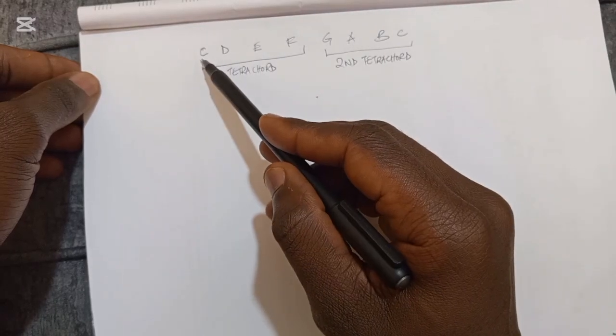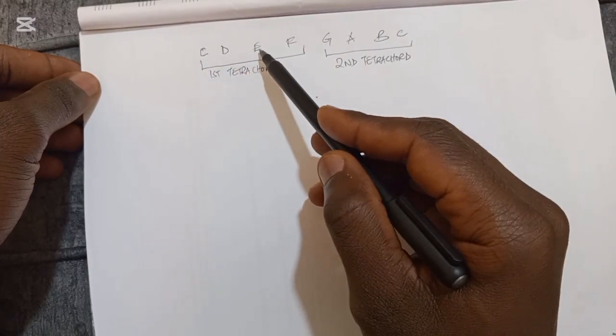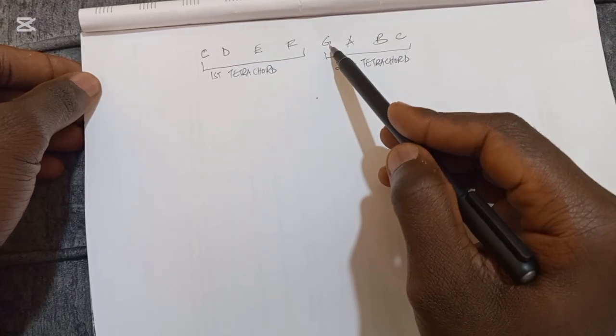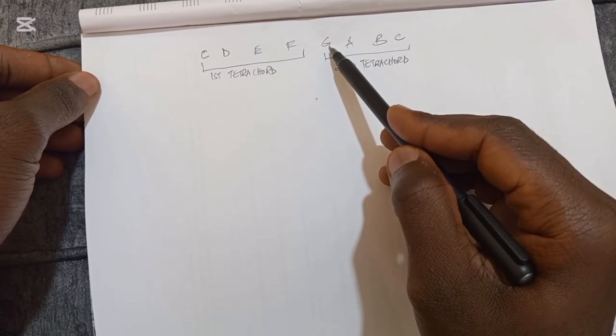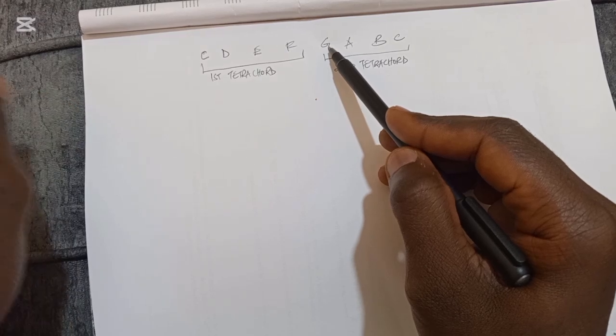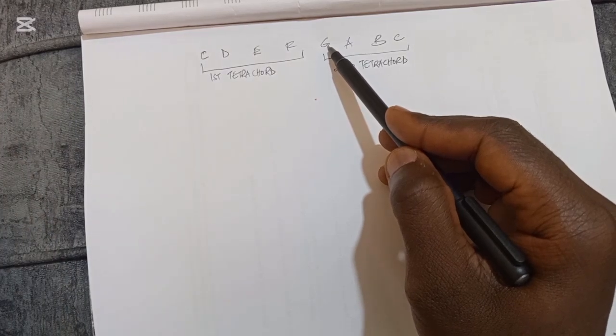You count 1, 2, 3, the first, second, third, fourth, and then fifth. So we have key G being the 5th from C.